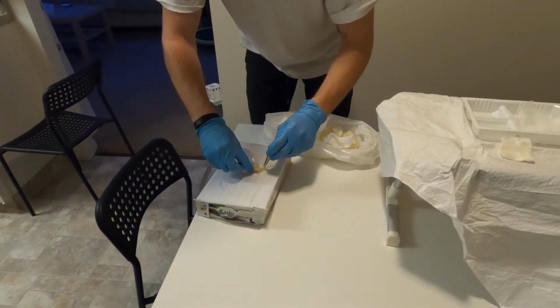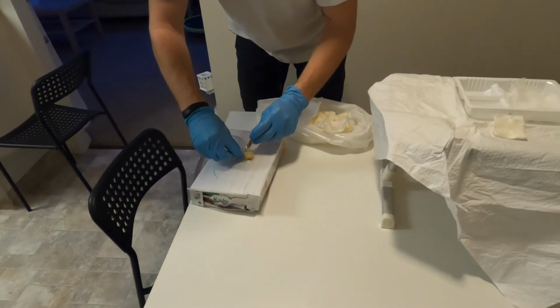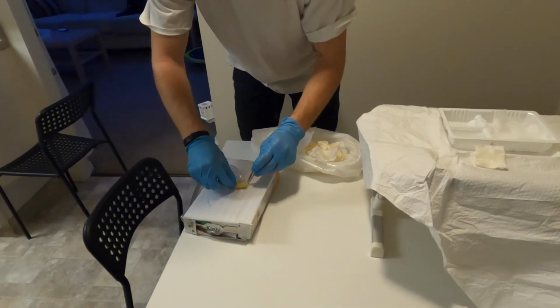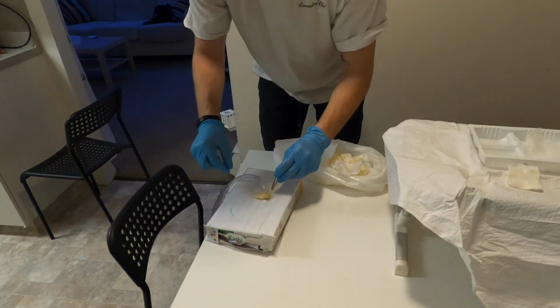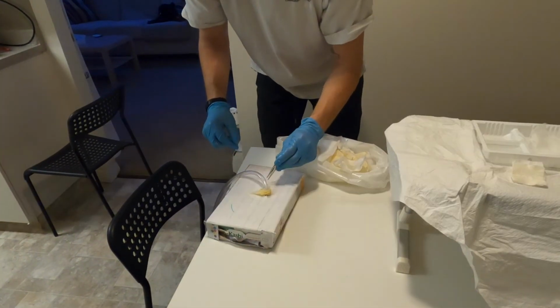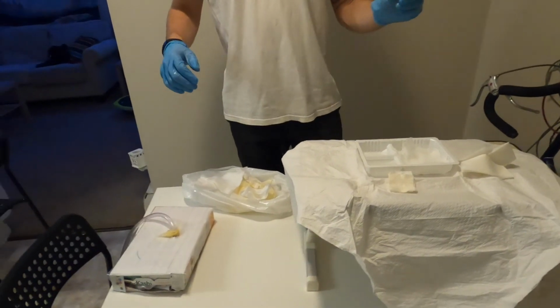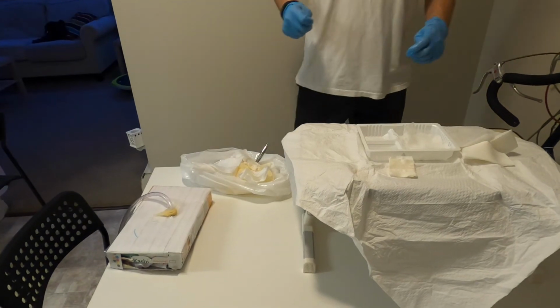Okay. So now I'm going to make sure that the Gelinet sits flush with the chest tube and the peri-wound there, just to seal off that opening there. So now I can discard these.